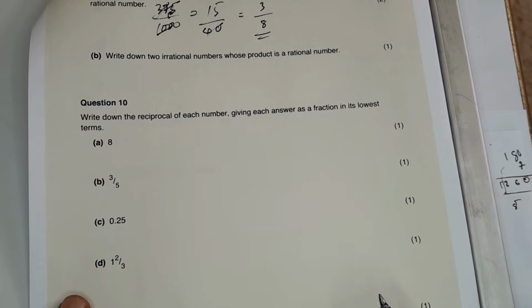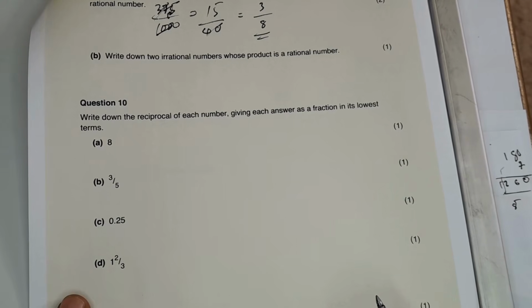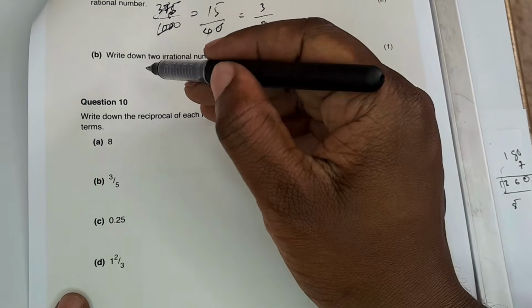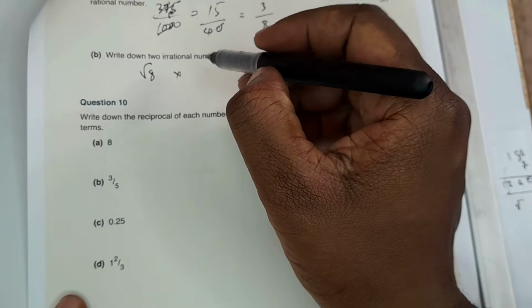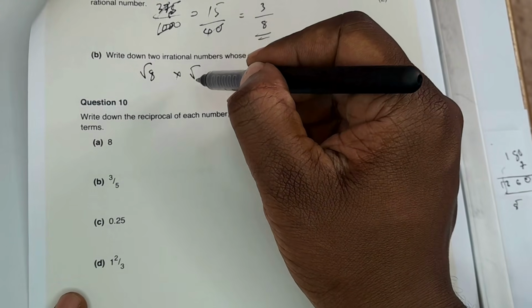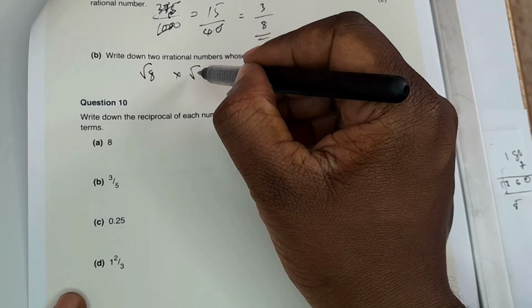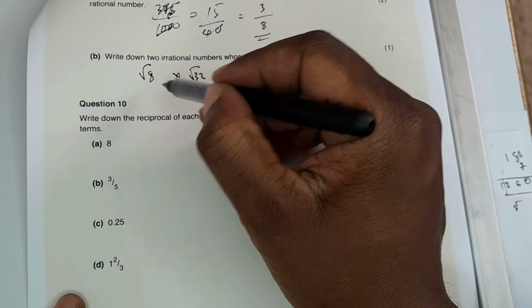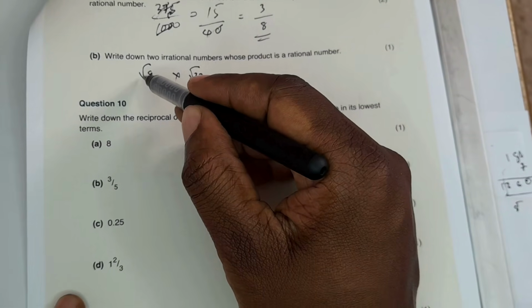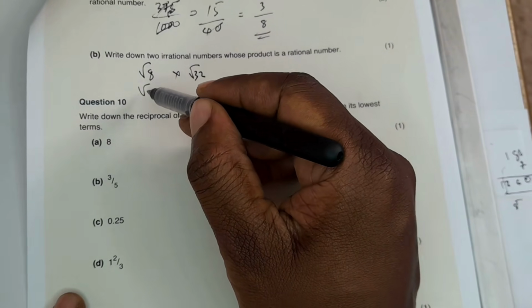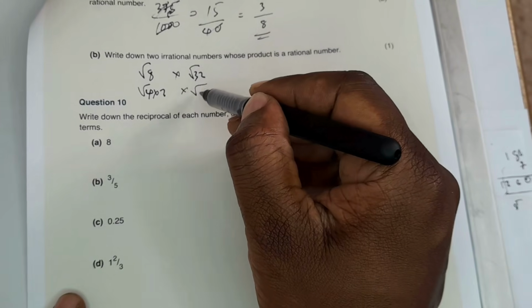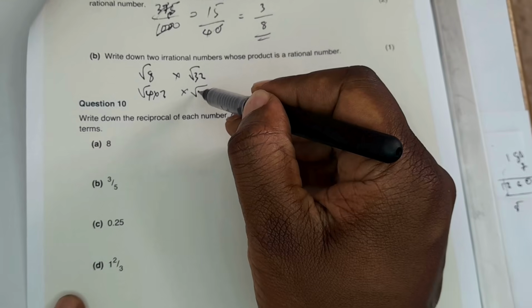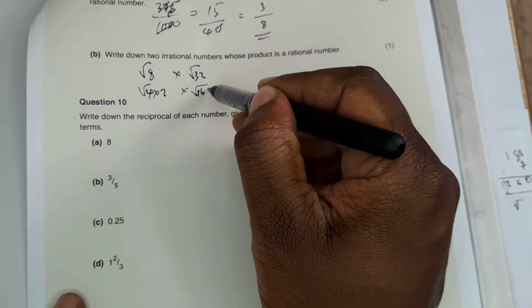So you can think of any two irrational numbers, square roots of non-squares. In this case, thinking of surds, you can say square root of 8 times square root of 32. Now think of a square number that gives you 8 when multiplied: 4 times 2. For 32, you can think of 16 times 2.